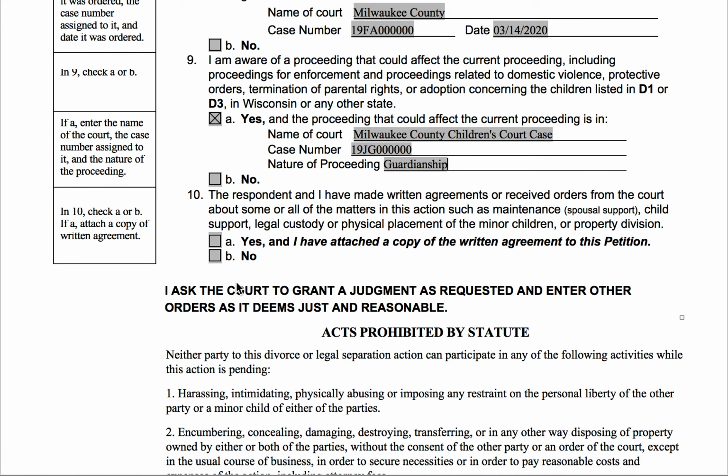And then last but not least, we have number 10. Number 10 is where it wants to know if you have any written agreements or court orders about spousal support, child support, custody, placement, anything like that. If you had a prenup, that would go here, all that sort of stuff. So if you did have those things, you would check yes, and you'll attach a copy of the written agreement if there's a written agreement. If you didn't have anything like that, you'll check no.